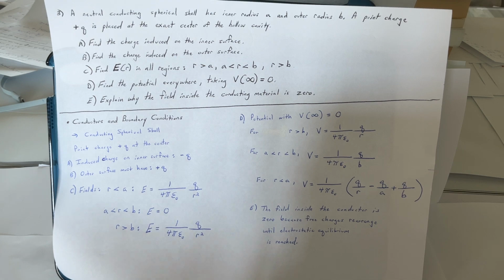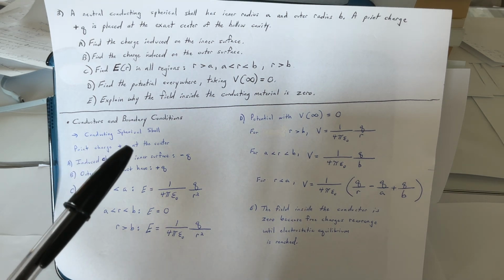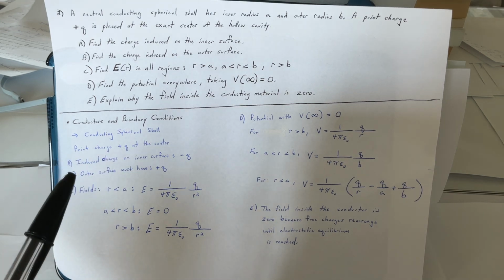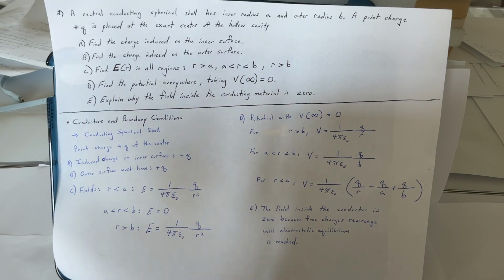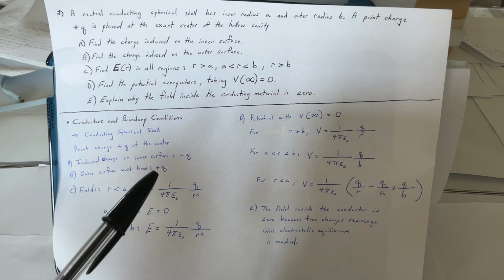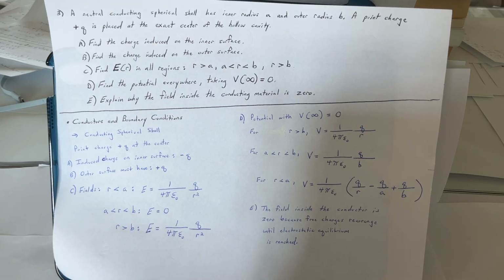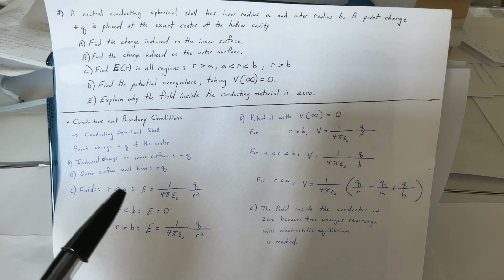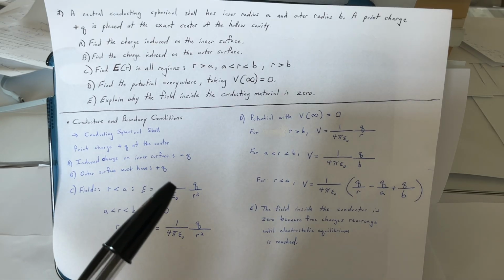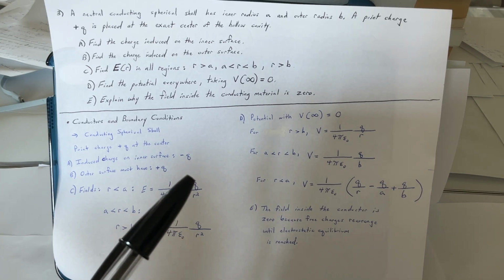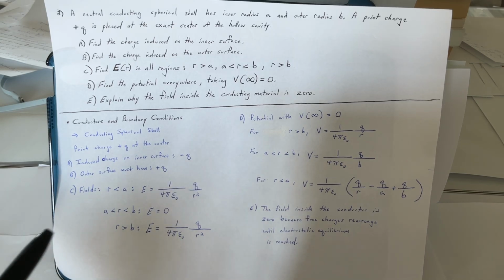Conducting spherical shell, point charge plus Q at the center. So the induced charge on the inner surface is going to be negative Q. So the outer surface must have positive Q. For our fields, for r less than a, E is 1 over 4 pi epsilon naught times Q over r squared.